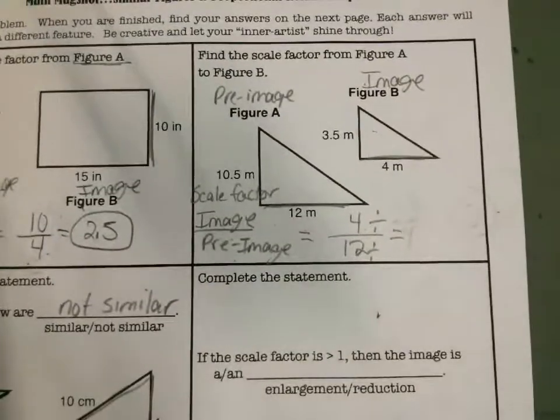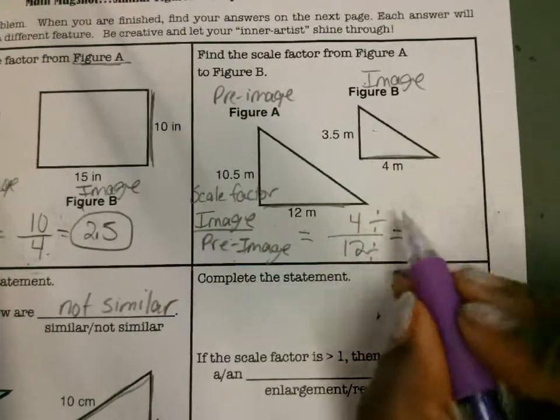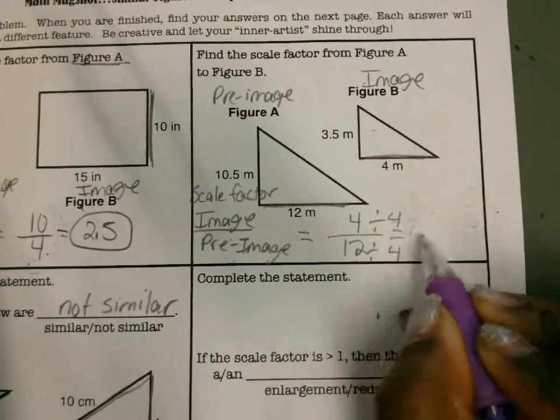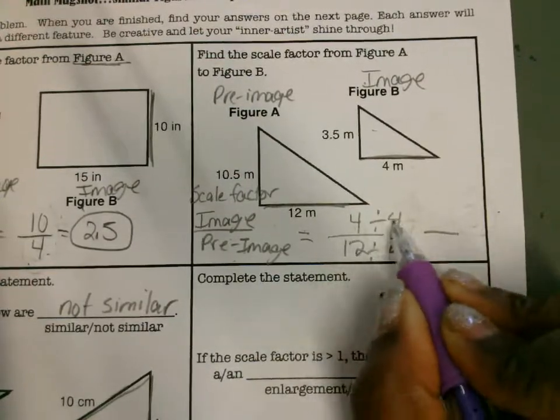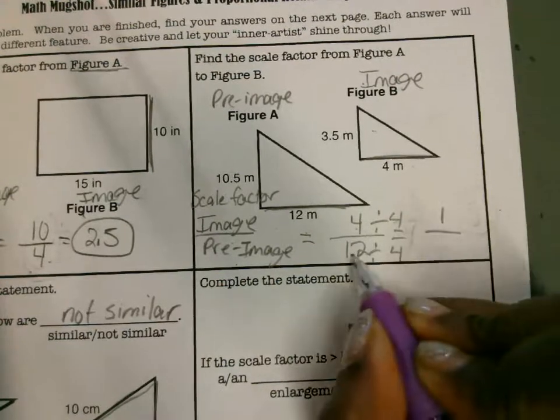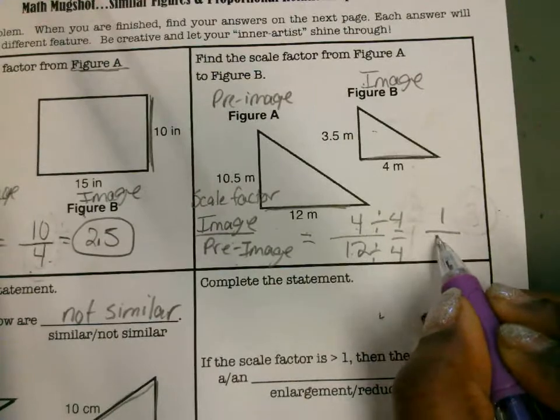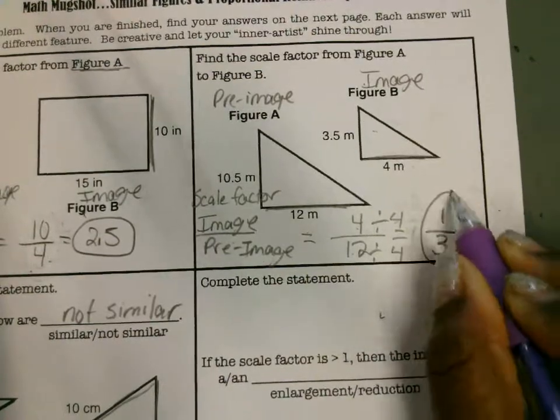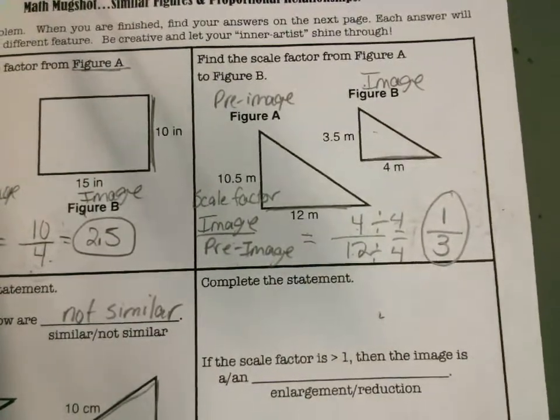What will go into both 4 and 12? What's 4 divided by 4? 1. And then 12 divided by 4? 3. So we're looking for 1/3.